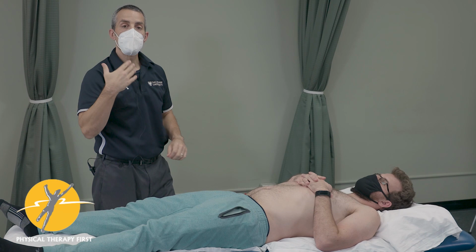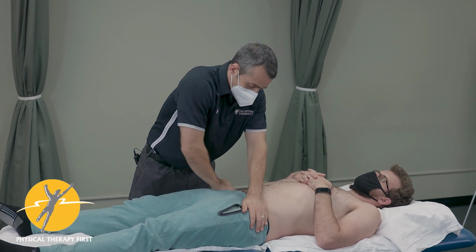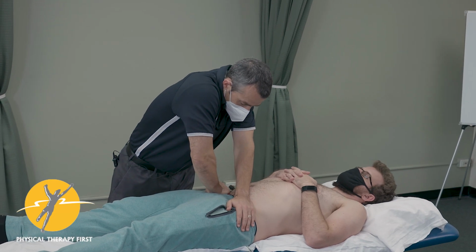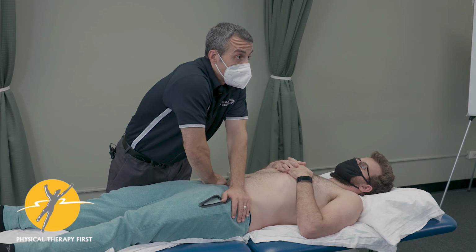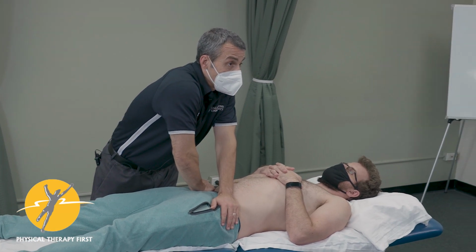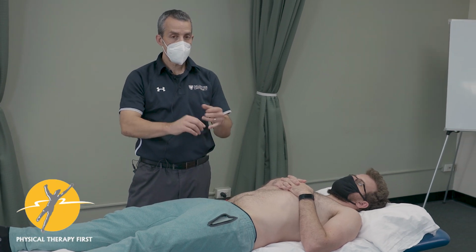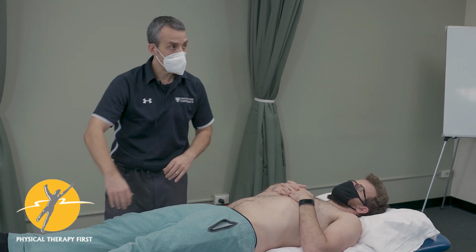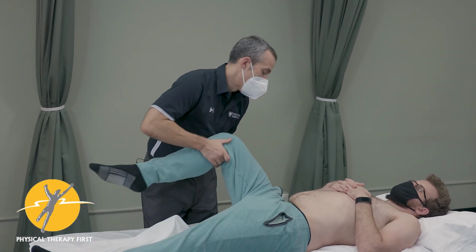So we look to see if that is a provocation test. And if I get on the ASIS and push this way, that's compressing the back part of the joint, distracting the front part of the joint. So we had sacral thrust, compression, and distraction.